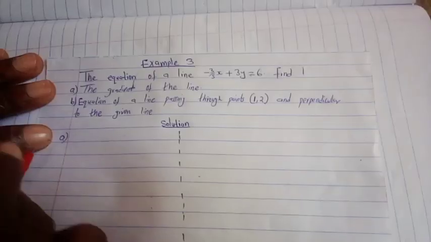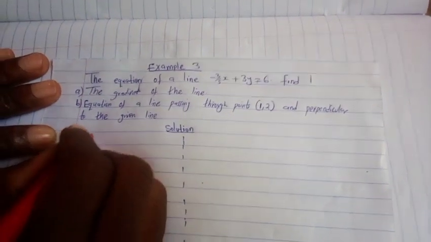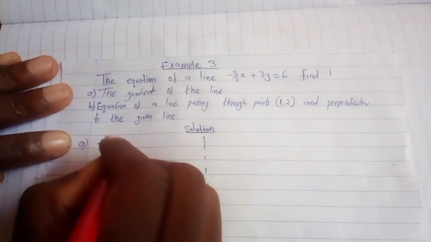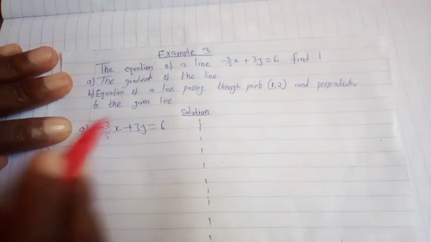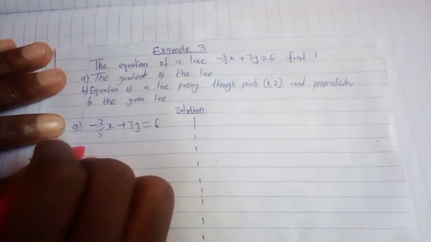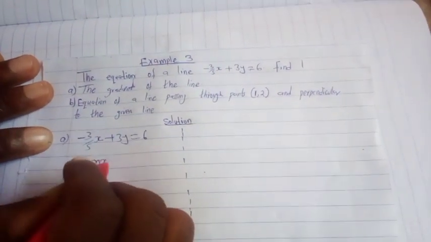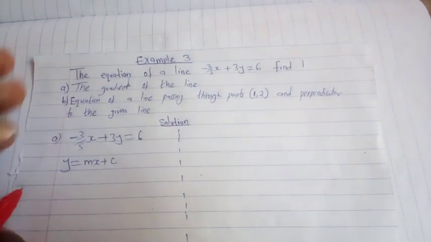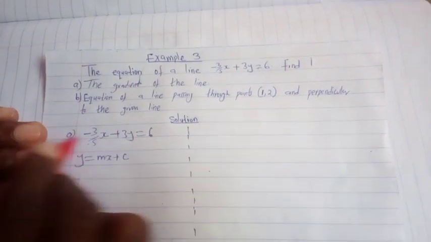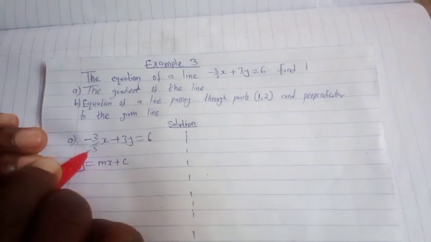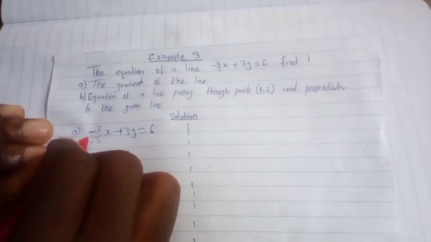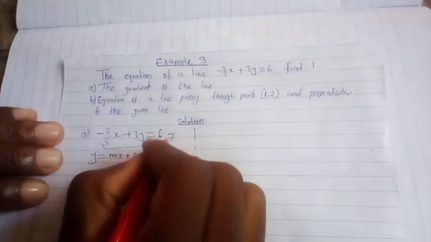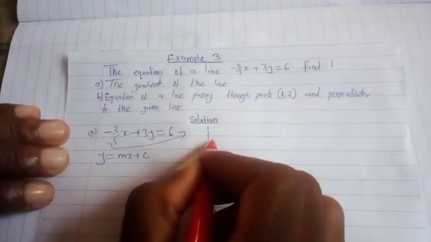We are told to find the gradient. So we have the equation negative 3 out of 5x plus 3y is equal to 6. For us to be able to see the gradient, we have to write that equation in the form y is equal to mx plus c. So you have to take this on the other side of that equation. When it is negative here, when you take it out, it becomes positive when you cross it to the other side of that equation.